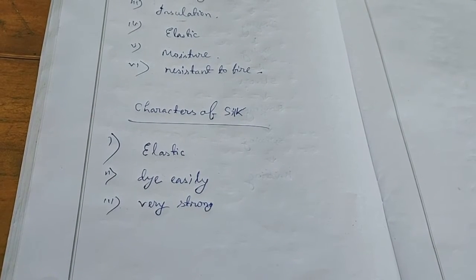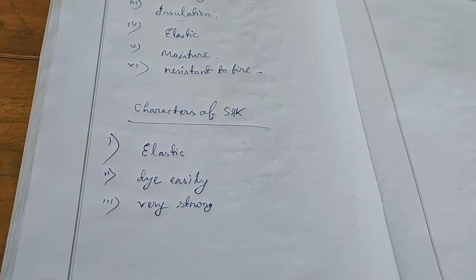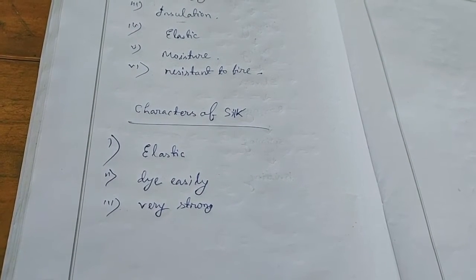The characteristics of silk. Silk is extremely elastic. It is very smooth and finest of all the fibers. Silk can be dyed very easily and it very much shines.